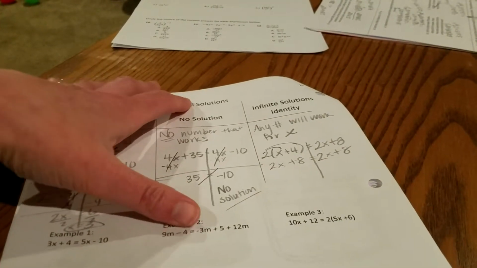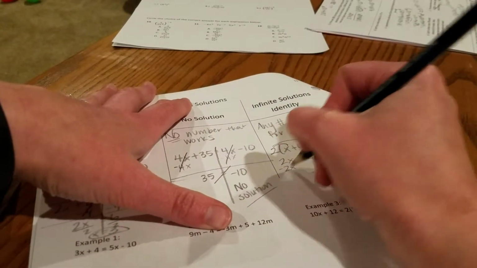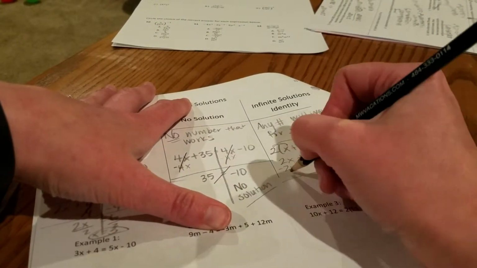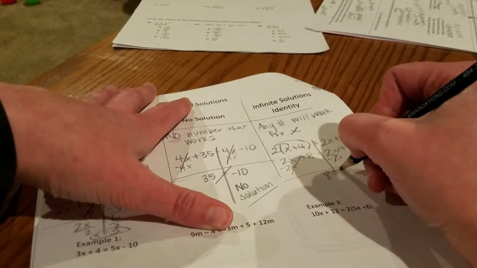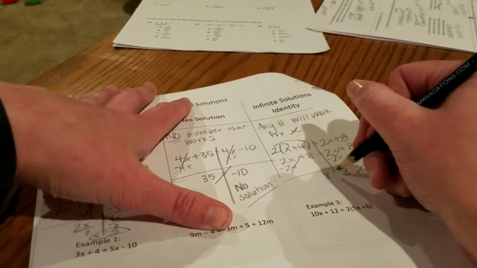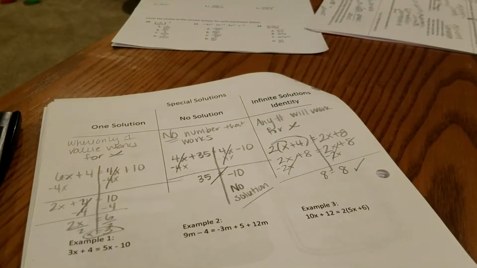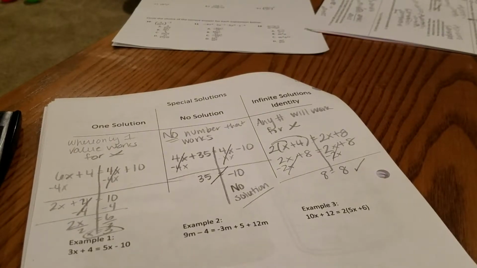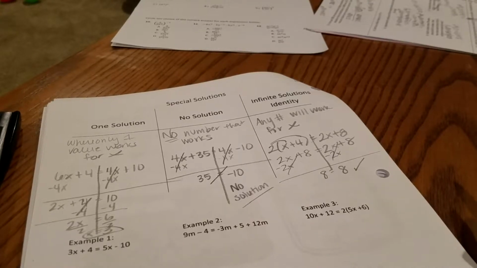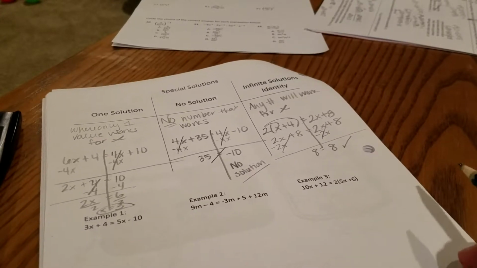Notice how they're the same on both sides. If I subtract 2x from both sides, I get 8 equals 8, which is still the same thing on both sides. So they're actually equal to each other. So when you get that situation, your x's cancel out and all you have left is a true statement where you have a number equals a number. You're talking about an infinite solutions or identity situation.